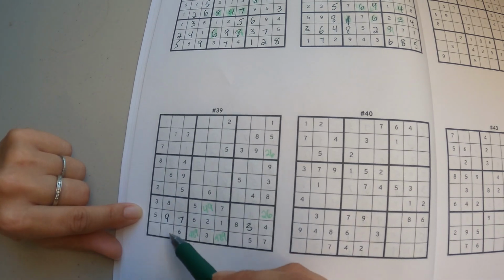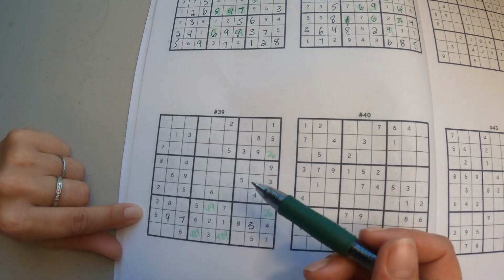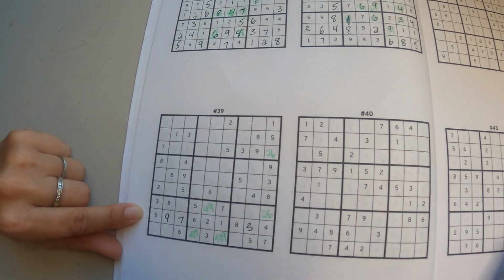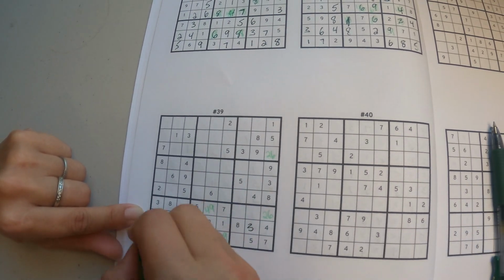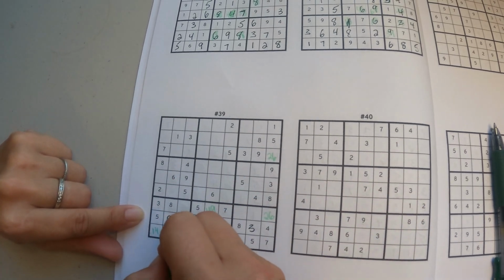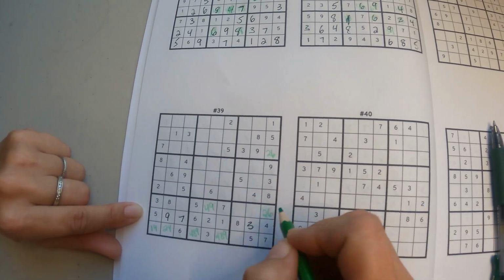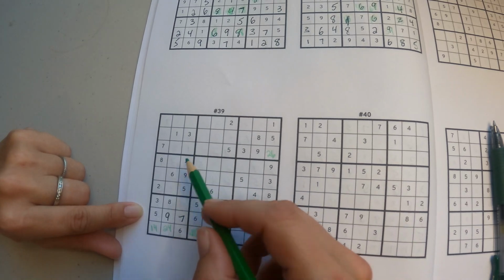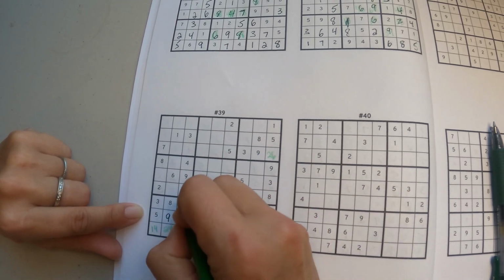If we work on this box, we're missing 1, 2, and 4. We've got a 2 here, so 1, 4. We've got a 1 here, so 2, 4. And 4 here, so 1 or 2.